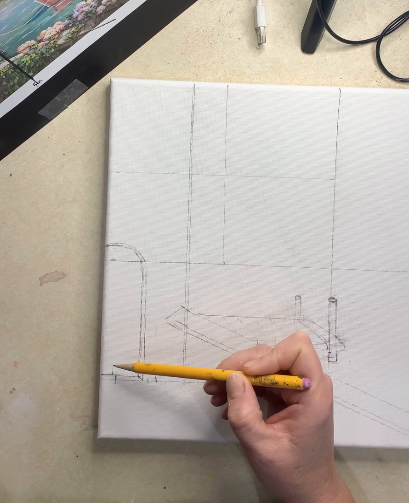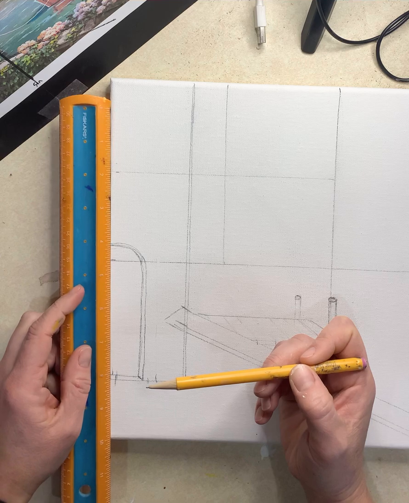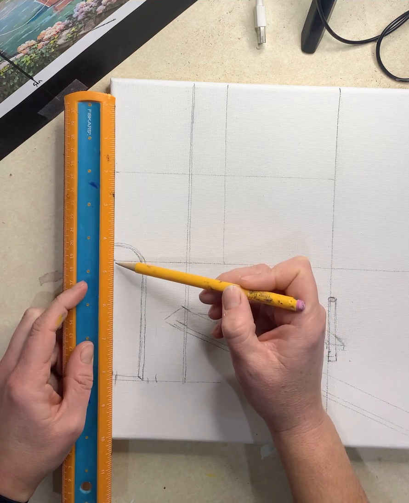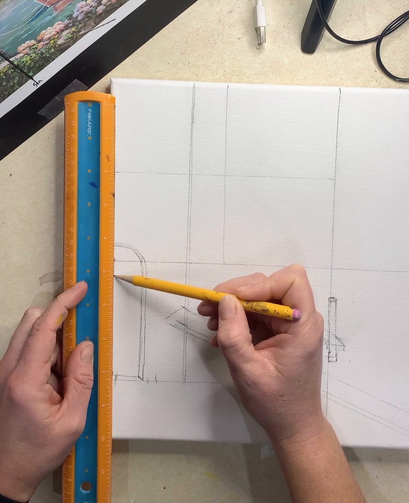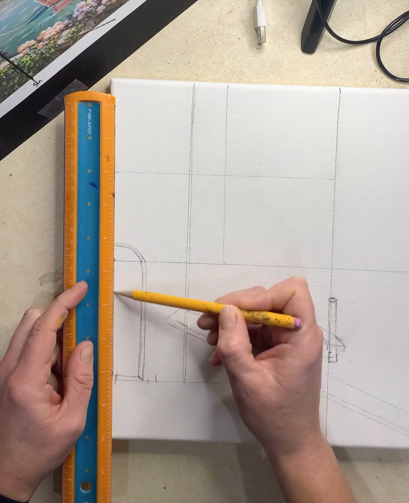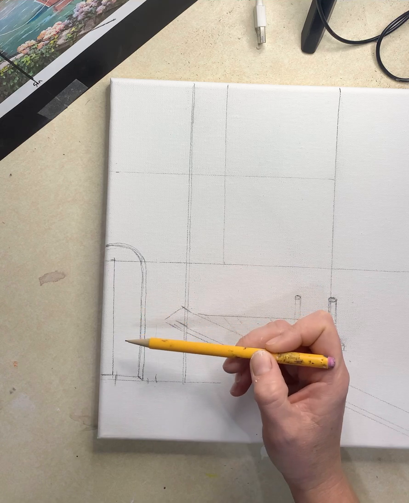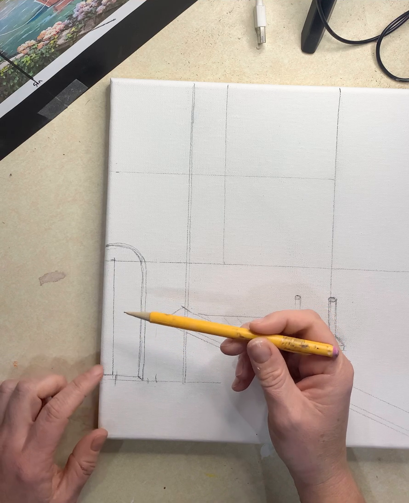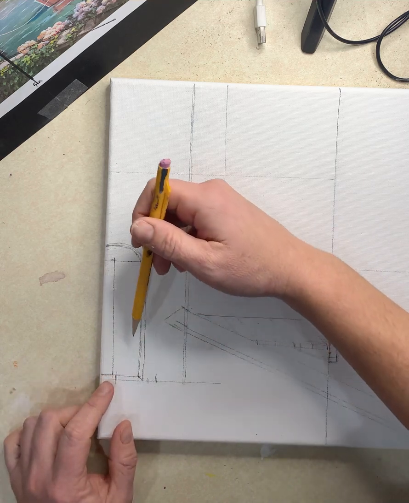So when I go from here, I will take my ruler out, and I will do my very best to do a nice faint line that goes up and down. And that's going to create part of my door. Okay.